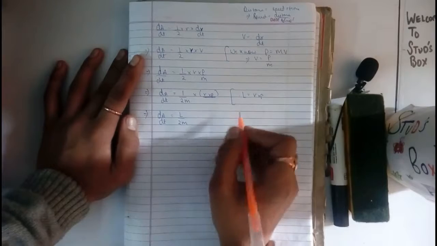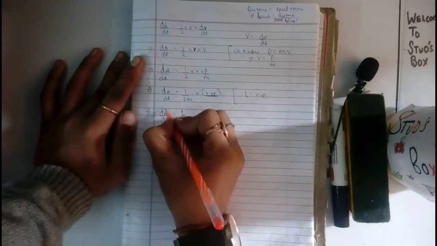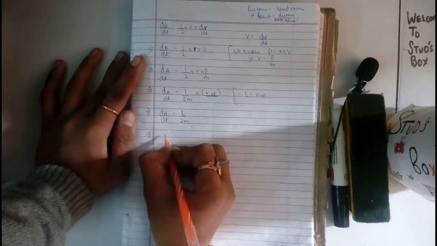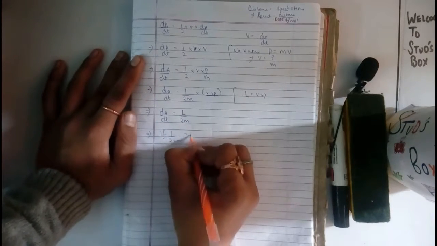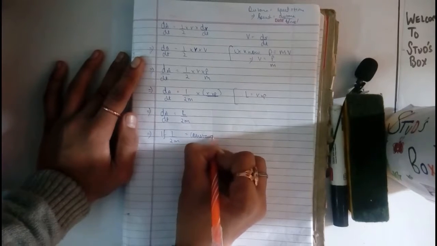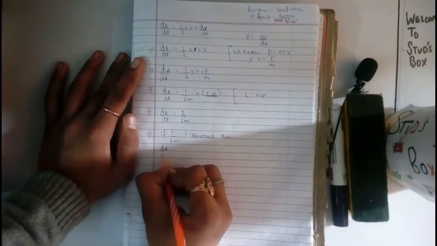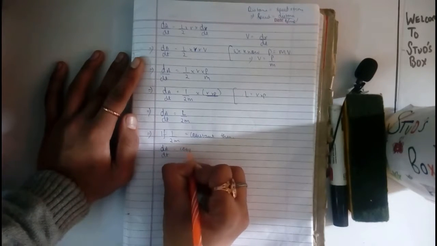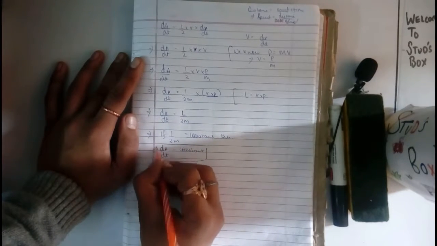As you can see here, m is constant, mass never changes, and the angular momentum L is also constant as we have discussed previously. So if L by 2m is constant, then it is obvious that dA by dt is also constant. So this is the proof of dA by dt being constant.